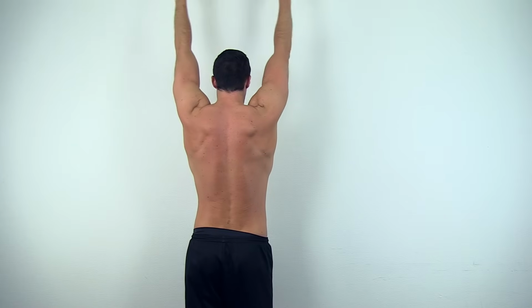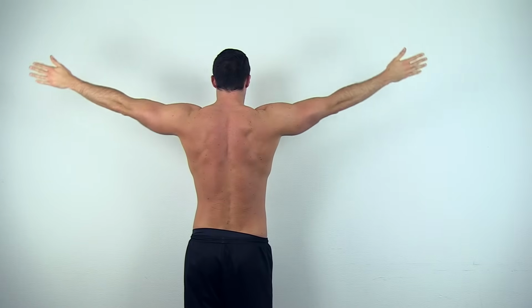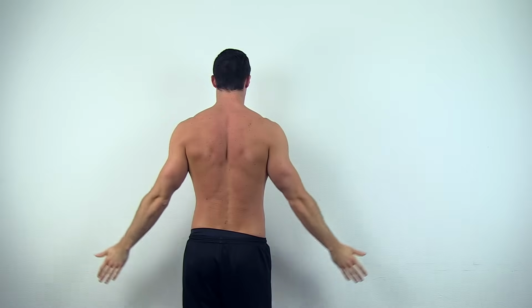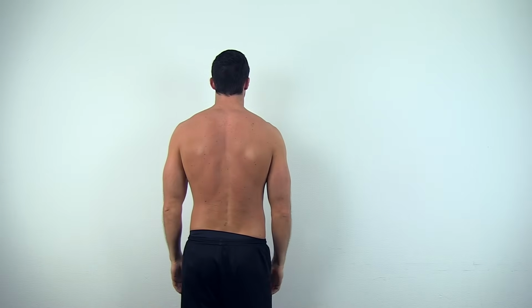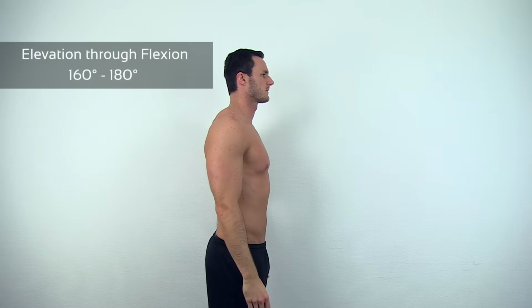To evaluate the movement, make use of the scapulohumeral rhythm. You are going to examine the movements of the humerus, scapula and clavicle. The second movement is elevation through forward flexion.